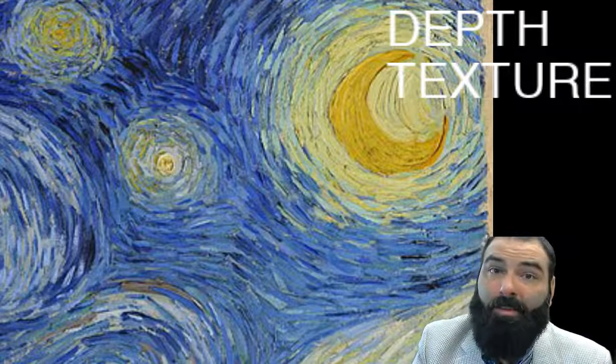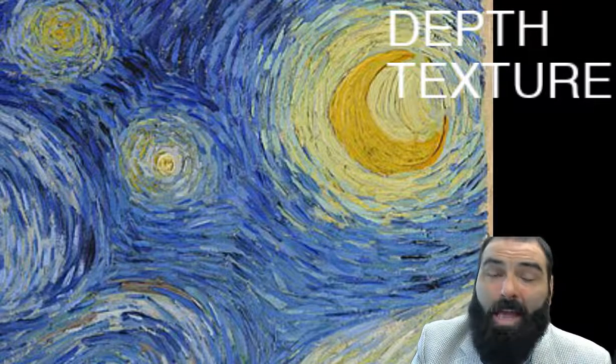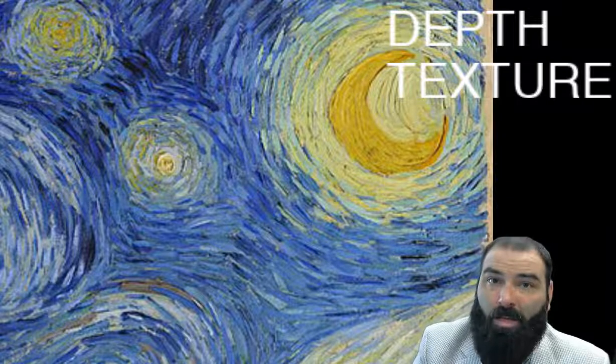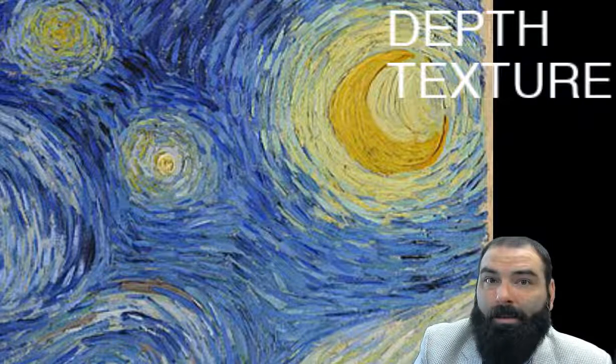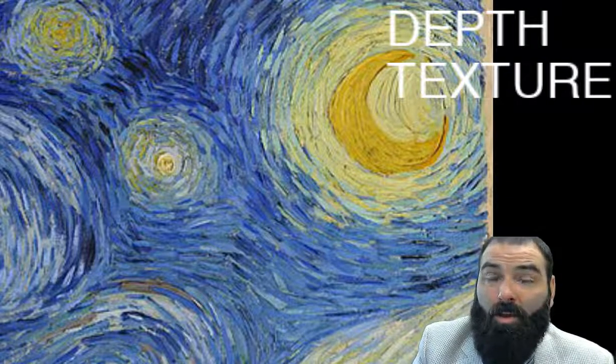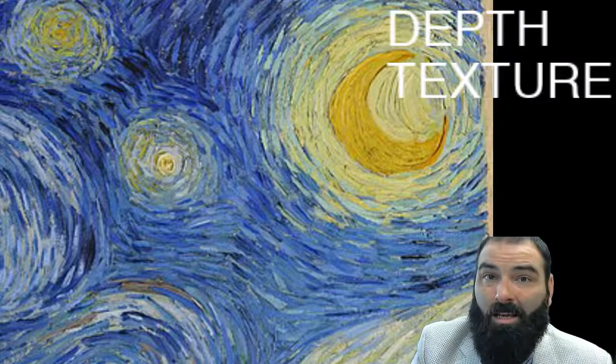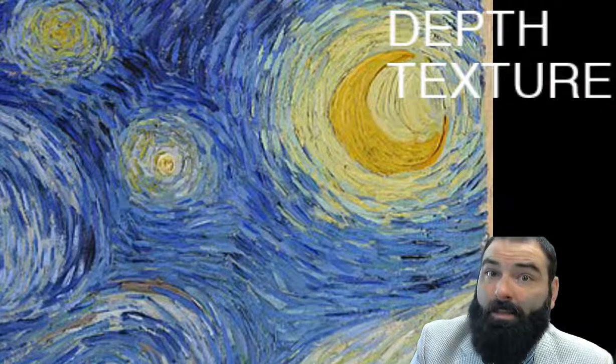Okay, so that's texture. We're going to try to create some textures on our iPads, but we're not using oil paint to paint. We're using light. So we've got to figure out how we can create the same kinds of textures that Van Gogh did with light. All right, let's get ready to listen.